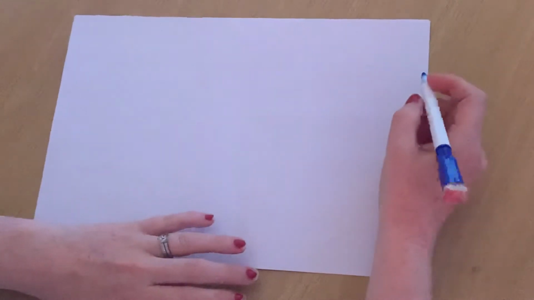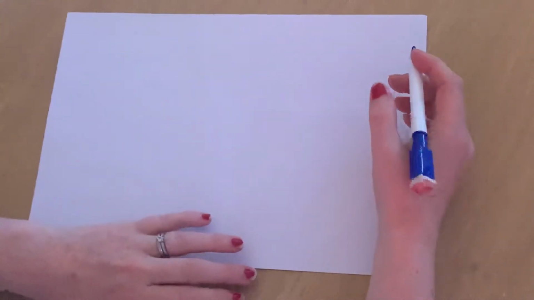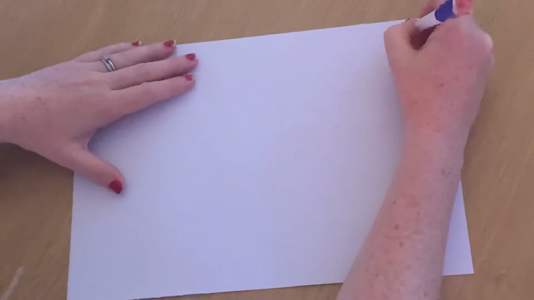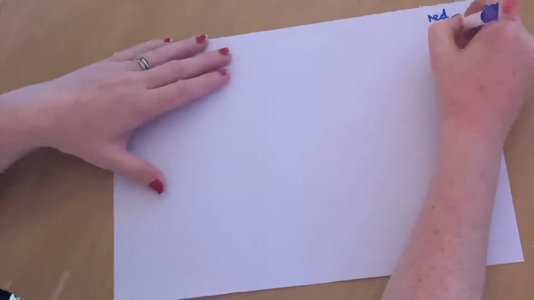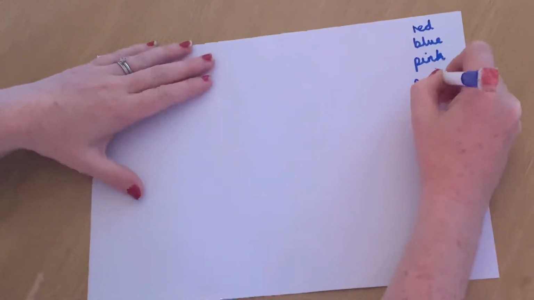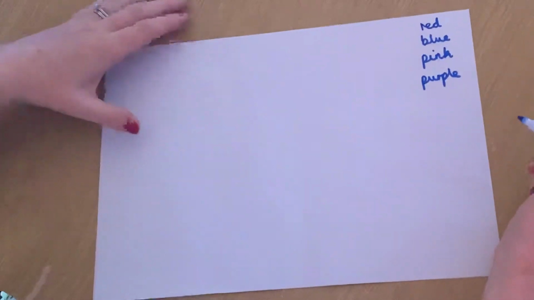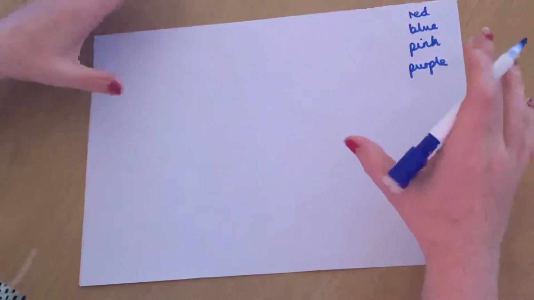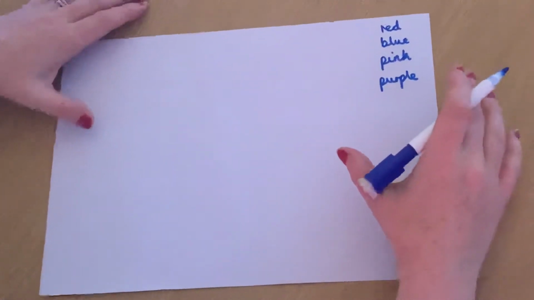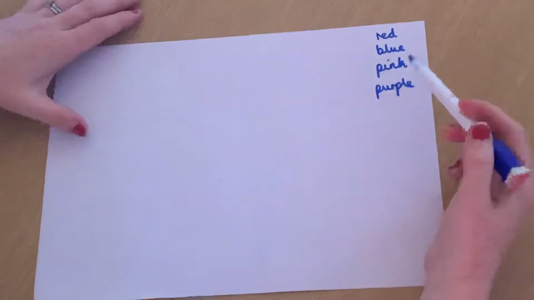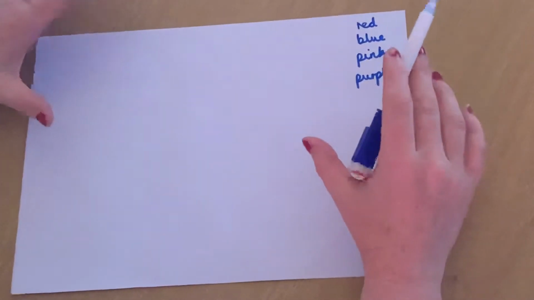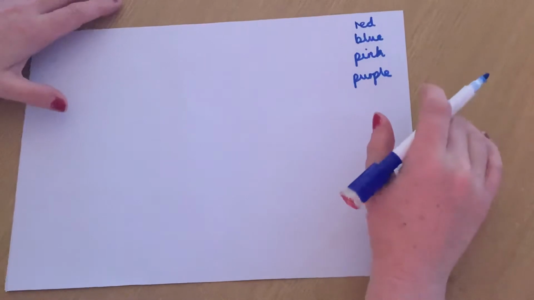So the first way that we use commas is in a list. For example, if I like the colours red, blue, pink and purple, and I want to write that I like those colours in a sentence, then I would use a comma and an and. Now I'm going to follow the rule of 3. So I'm going to pick my 3 favourites out of the 4 because then it makes our sentence just the right length if we use the power of 3.